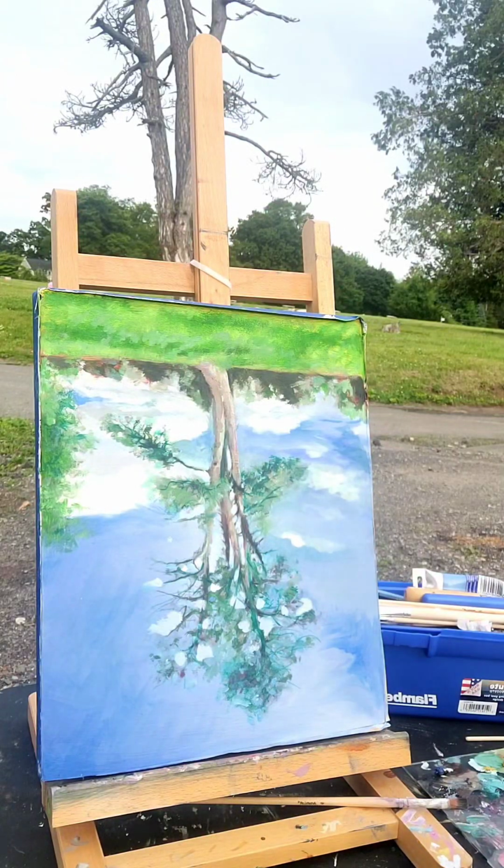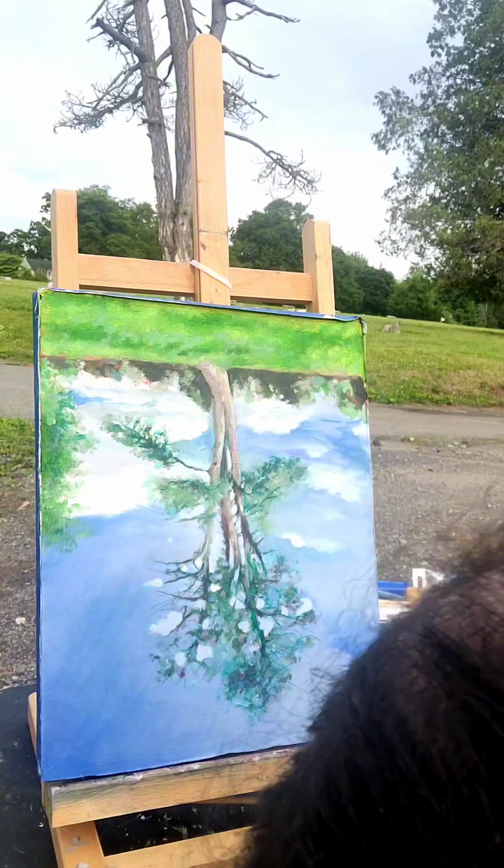If you were to squint your eyes at this, it would stop looking so much like a tree, and it would look like something different entirely. So, yeah.